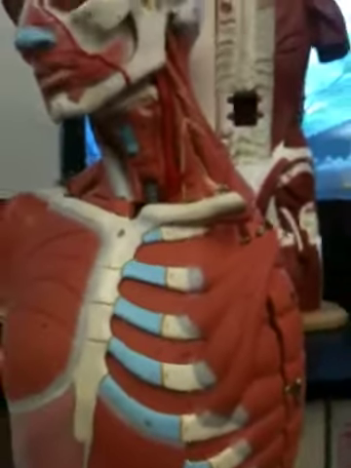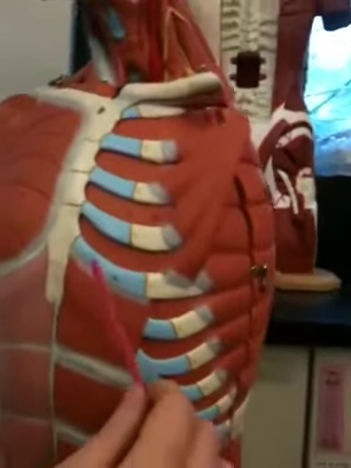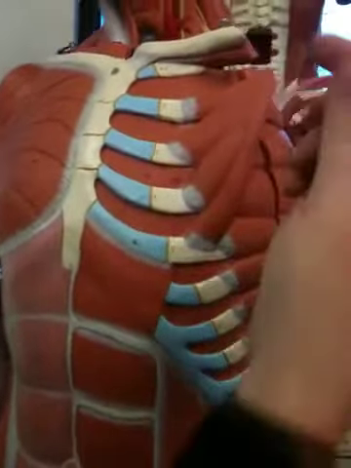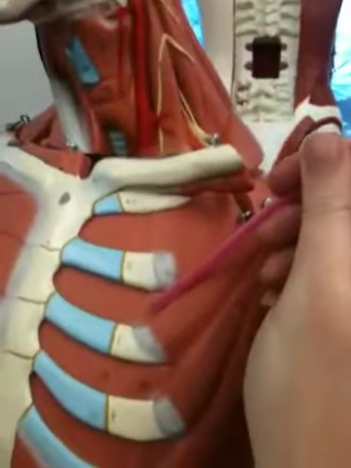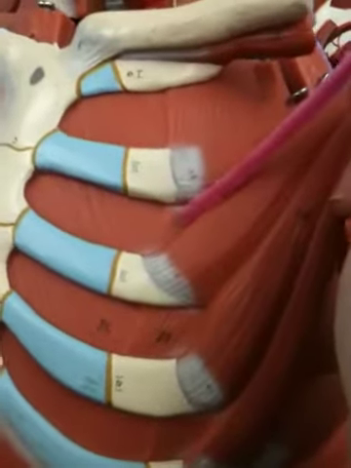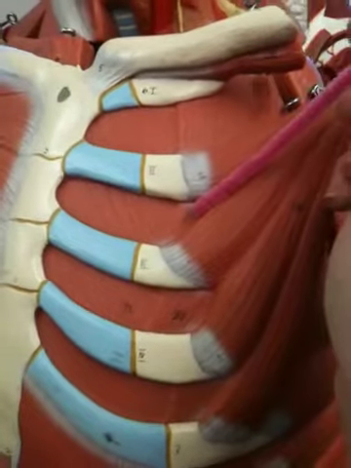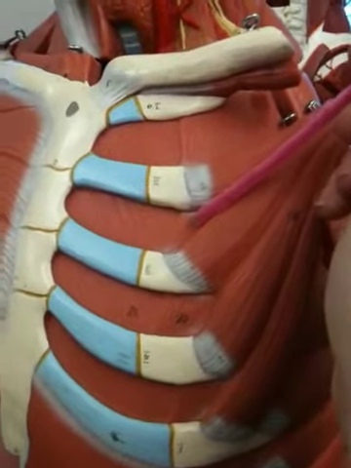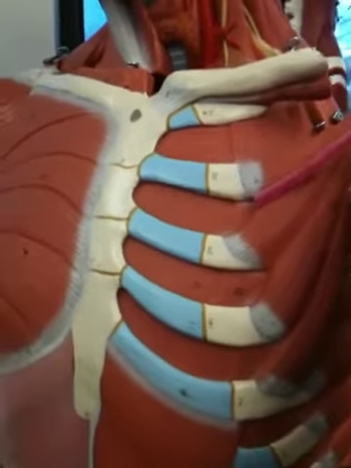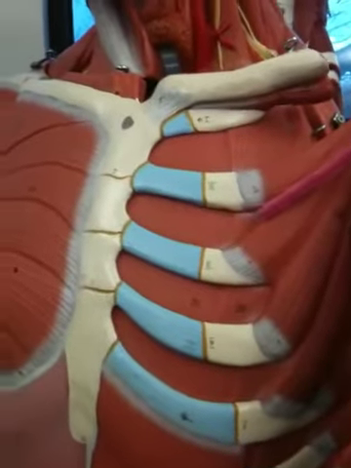Somewhere over here. And then the external intercostals are right here, and they aid in inhalation, and the origin of the external intercostals is the inferior border of the rib above. The insertion is the superior border of the rib below.